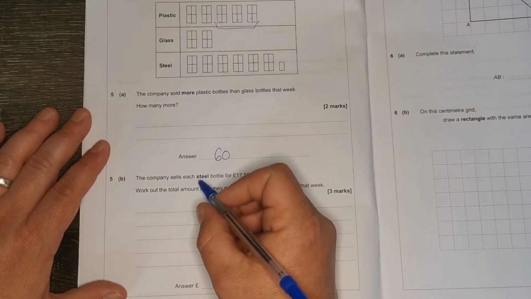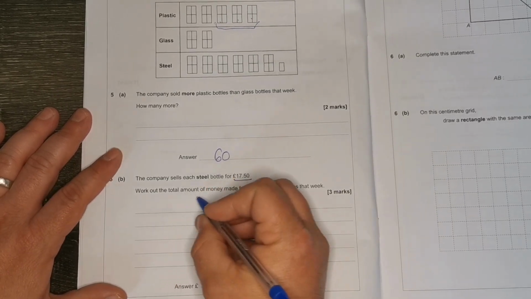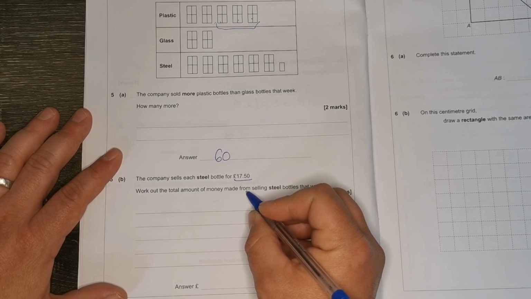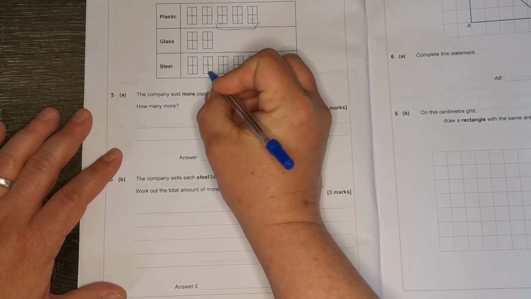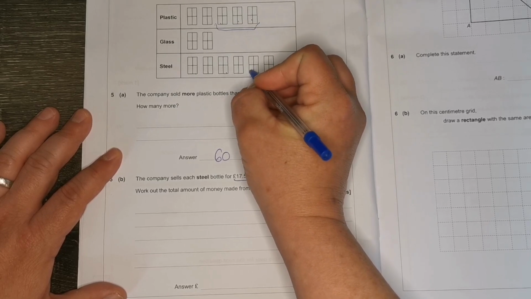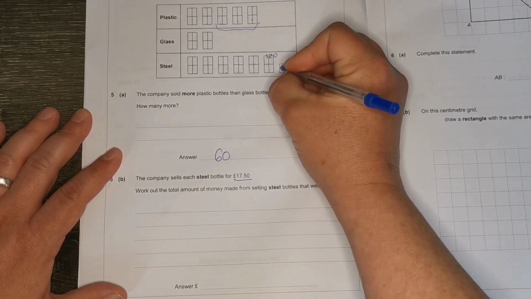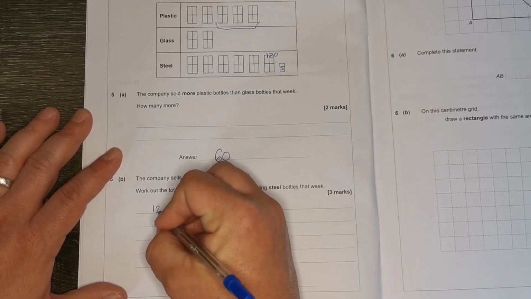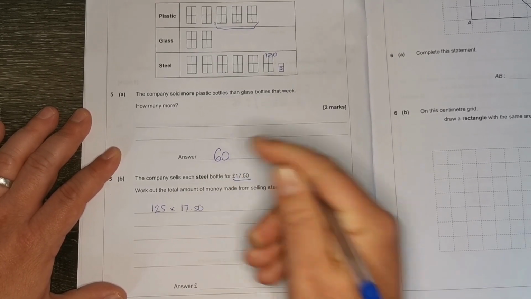The company sells each steel bottle for £17.50. Work out the total amount of money made from selling steel bottles that week. So 20, 40, 60, 80, 100, 120. And then that must be worth 5. So that's 125 bottles at £17.50 a bottle.